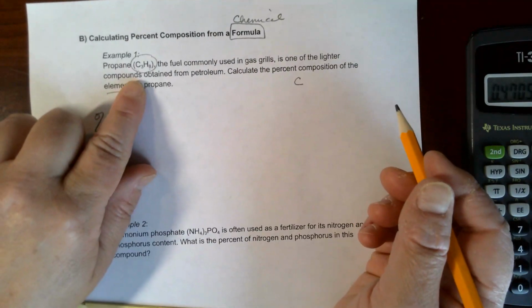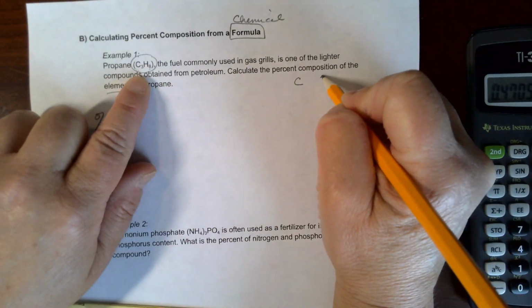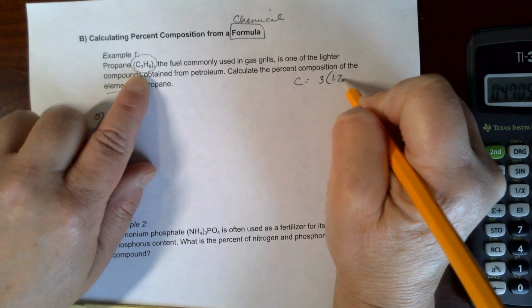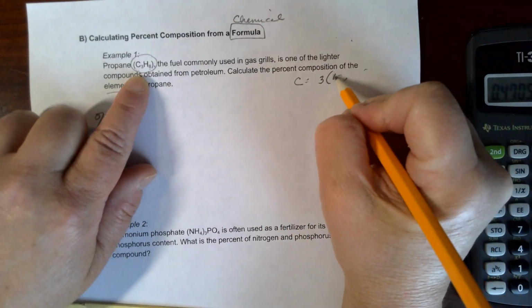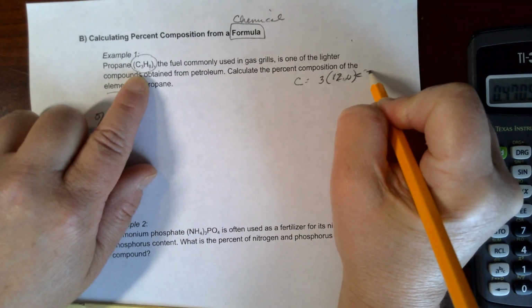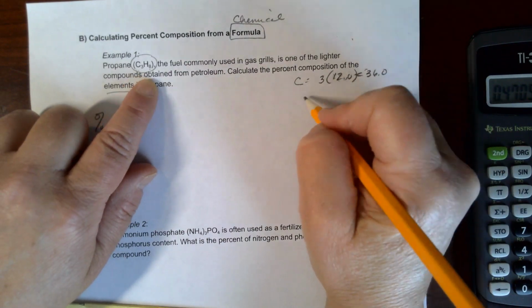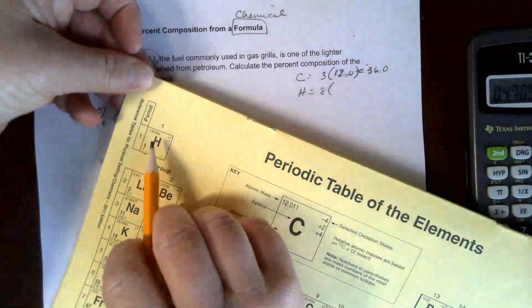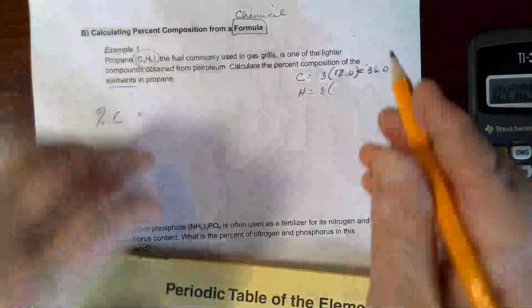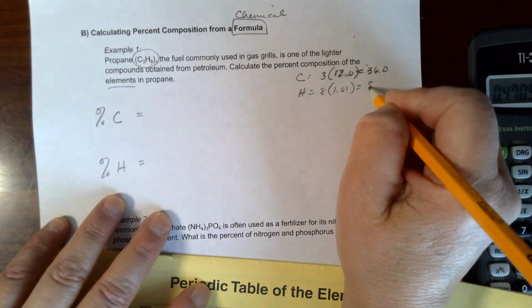But there are 3 carbons in the formula. So 3 times 12.0, of course, is 36.0. Hydrogen, we have 8 of them. Each one is 1.01, for 8.08.